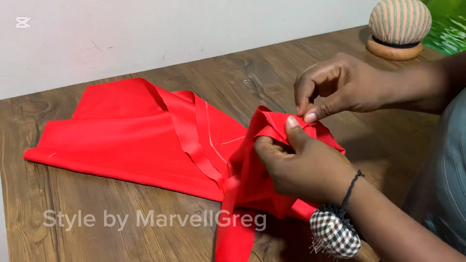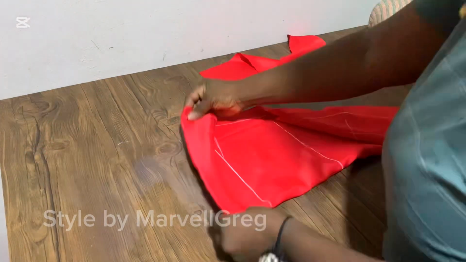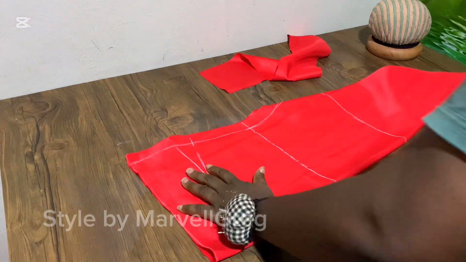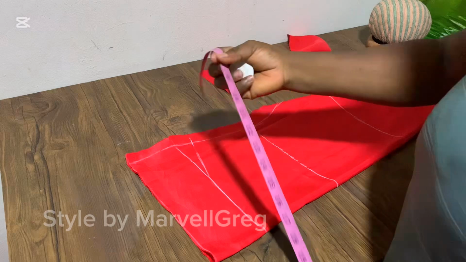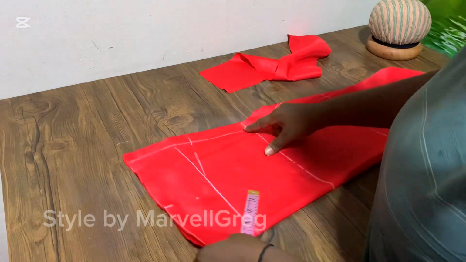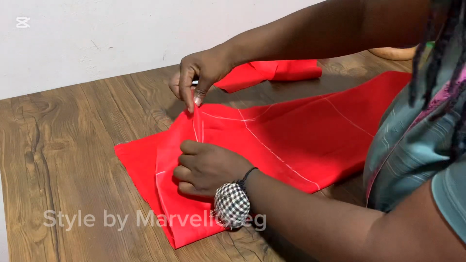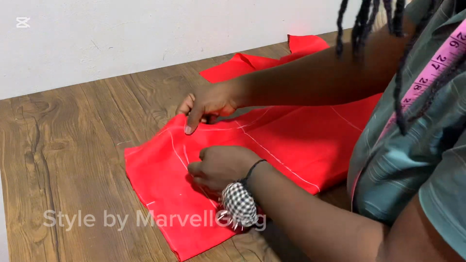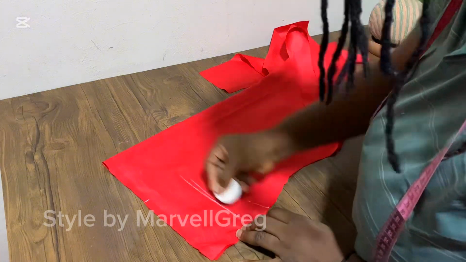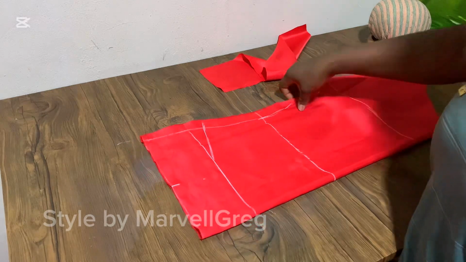So for the front piece, I'll go ahead and open it up, and before I open it, I'll go ahead and stitch my bust dart in place. And after stitching my bust dart in place, I'll also go ahead and map out my nipple to nipple measurement. I'll fix my strap the way I did for the back. So I'll just go ahead and map it out on the other side so as to be sure of how I want it to be.